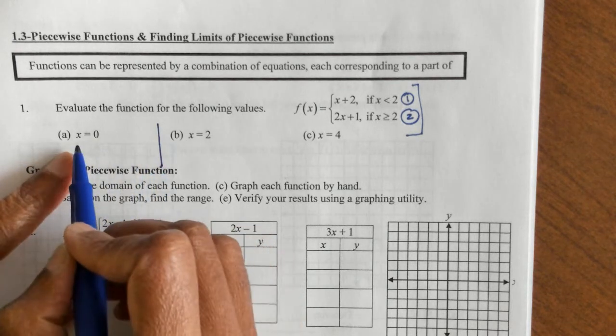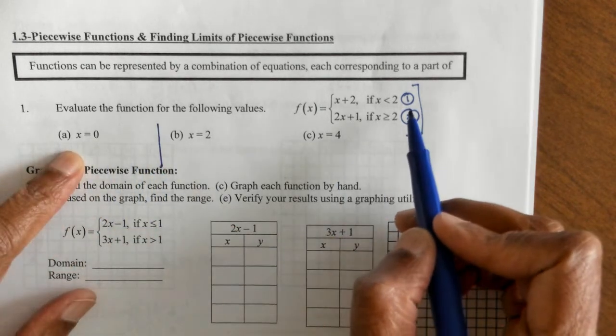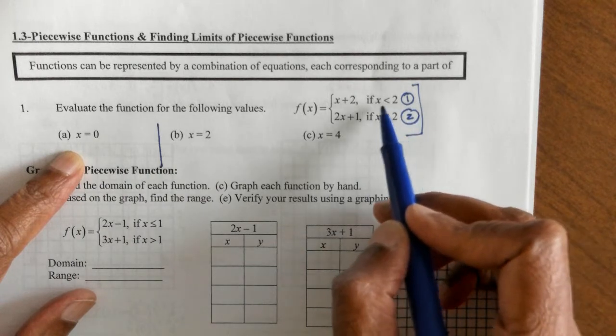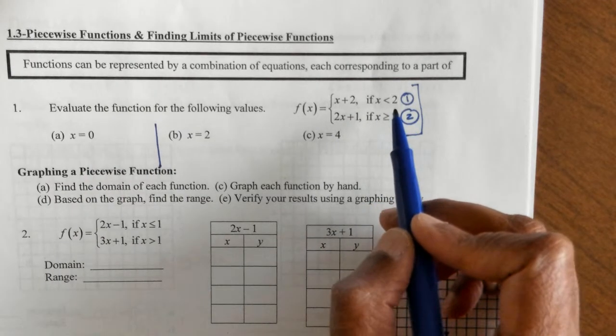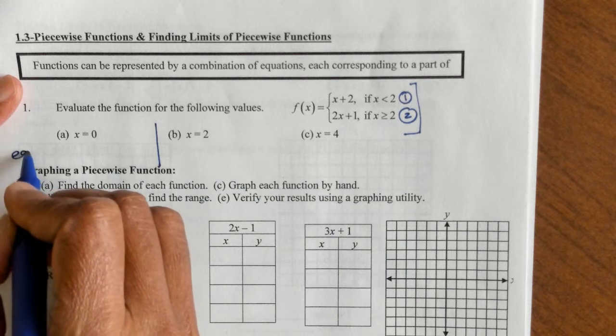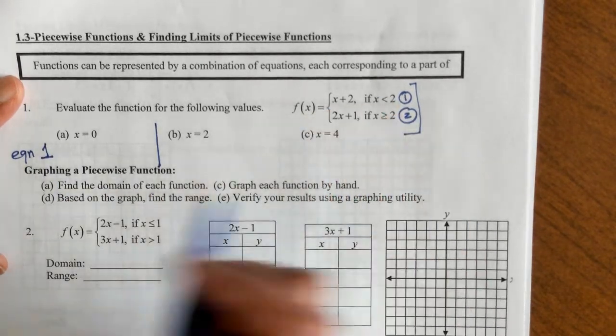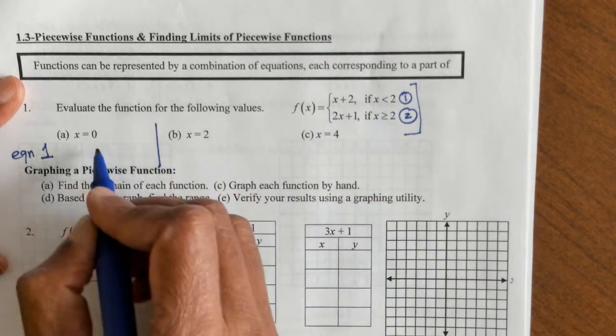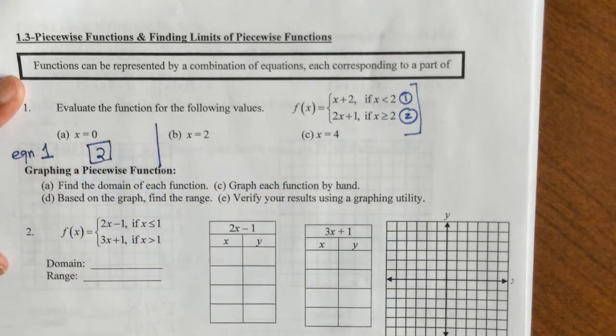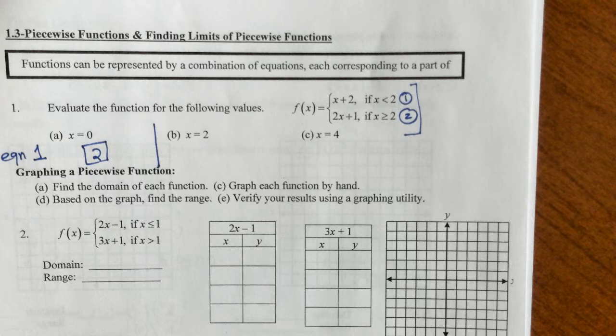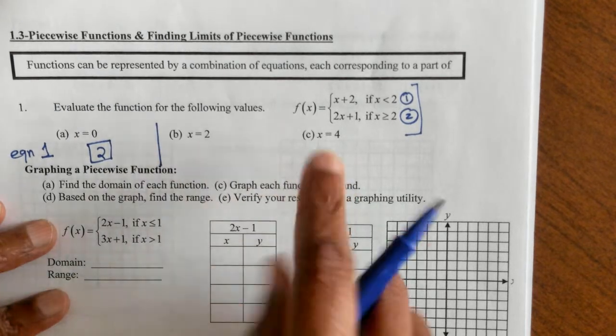What do you think I'm going to use when they say x equals 0? X equals 0 is less than 2, so it's going to be equation 1. Perfect, good answer. You will use equation 1, substitute x equals 0 here. 0 plus 2, 2. We're good?